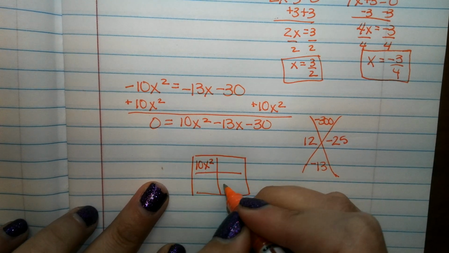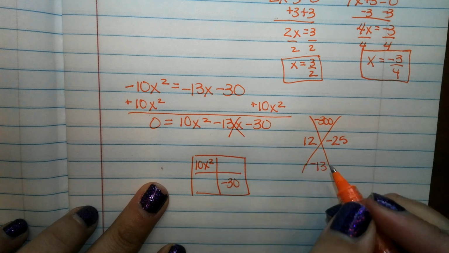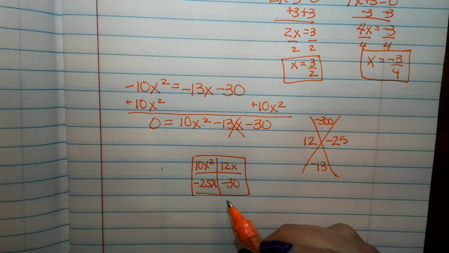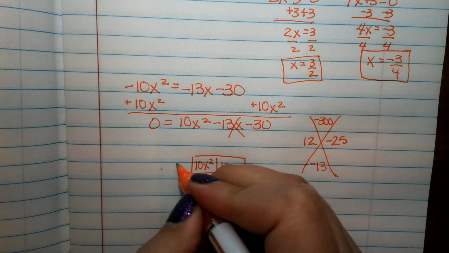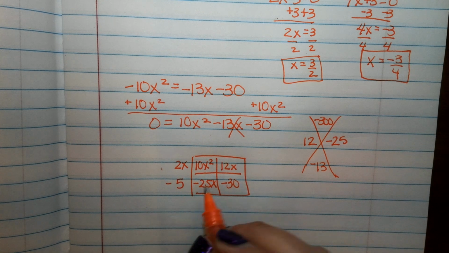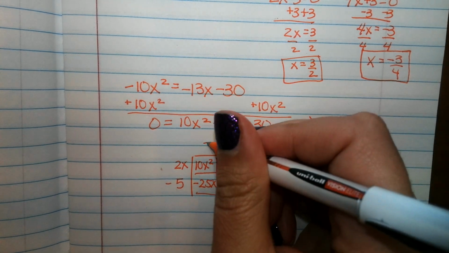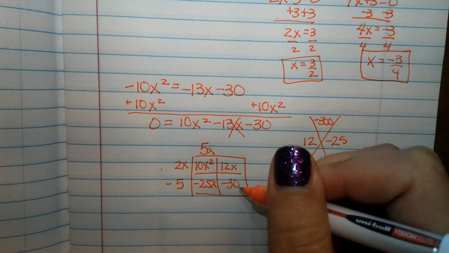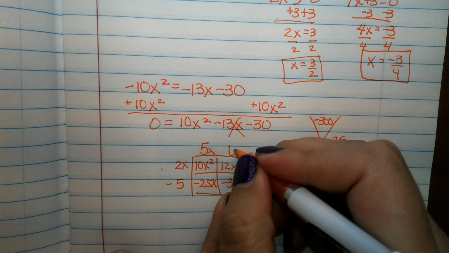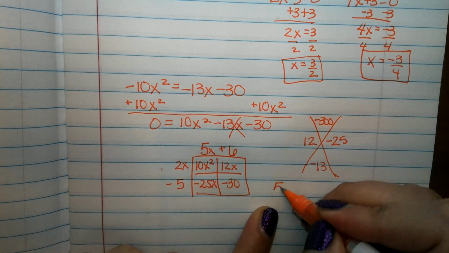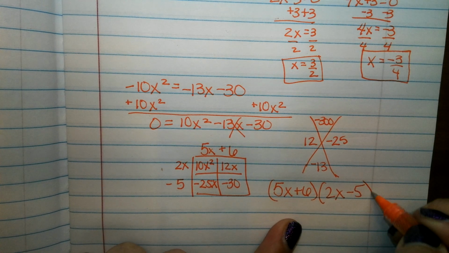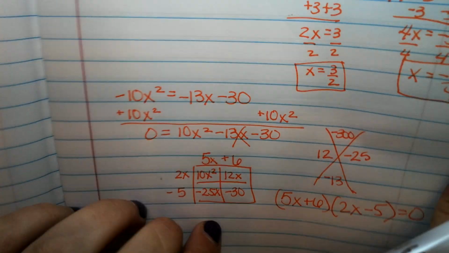10x squared, negative 30's at the end. We have 12x and negative 25x. So they've got a 2x in common. 5 goes into both of those and it's negative. 10 and 25 both have a 5 and an x. 12 and 30. Well, if I take 30 divided by 5, I get 6. 2 times 6, yep, gets us to 12 and it's positive. So 5x plus 6 times 2x minus 5. They're set equal to 0.